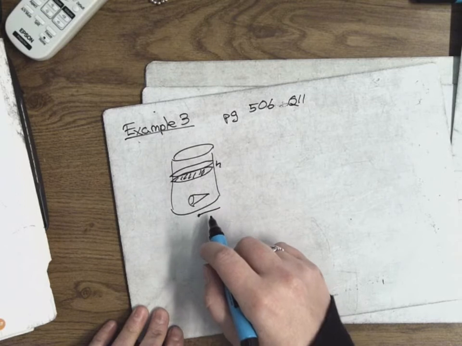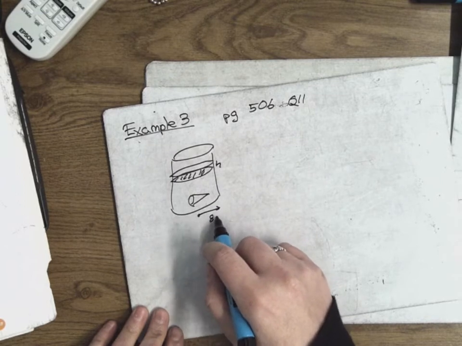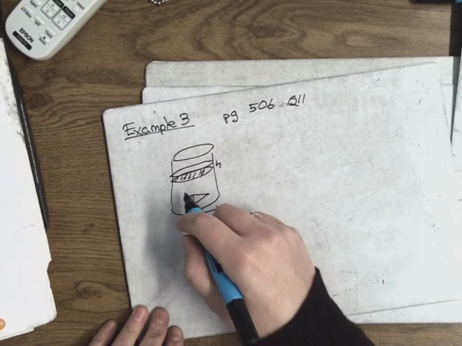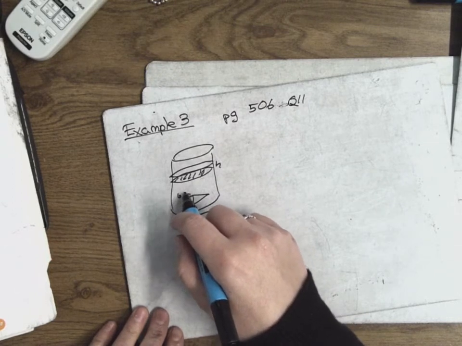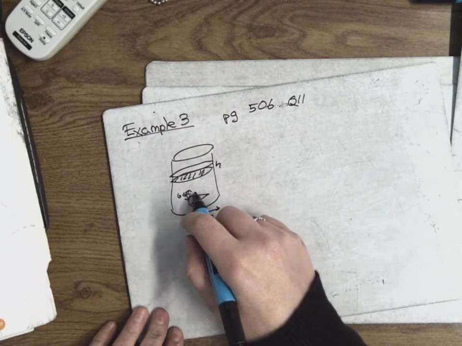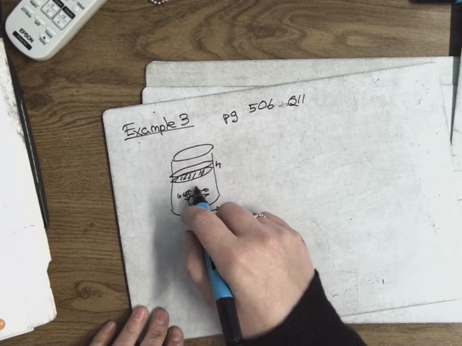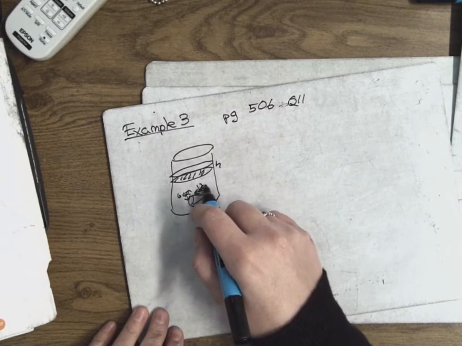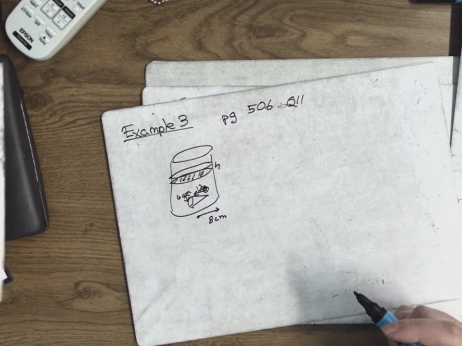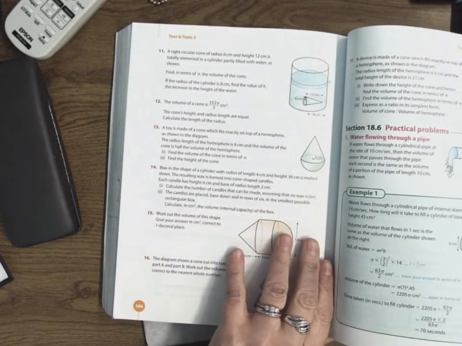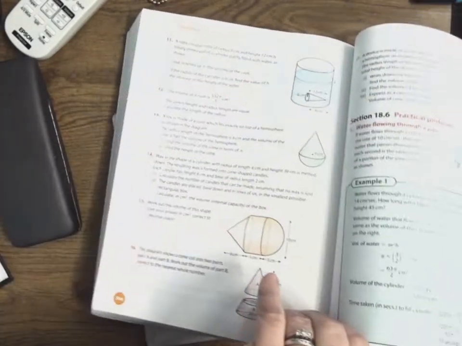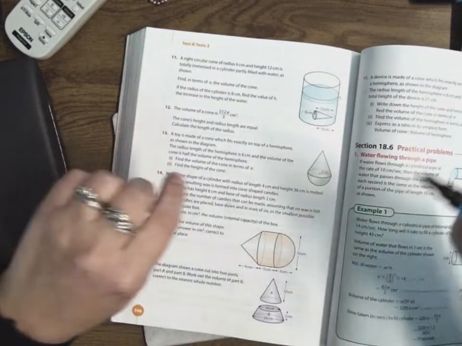I'll put this up now and read it for you all. We'll read it together. Before we had them dropping a ball in, now they're dropping a cone in. The radius is 8, I'll put that back in a minute. Now we'll just read it first.